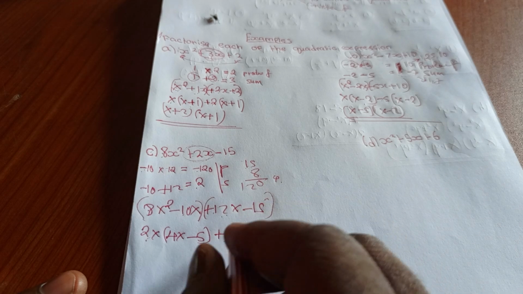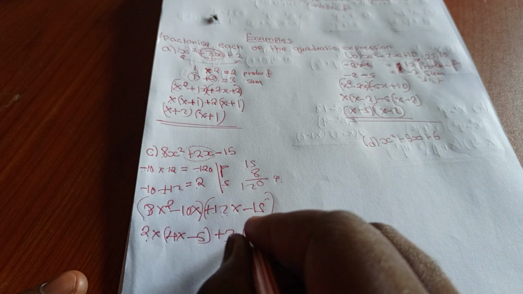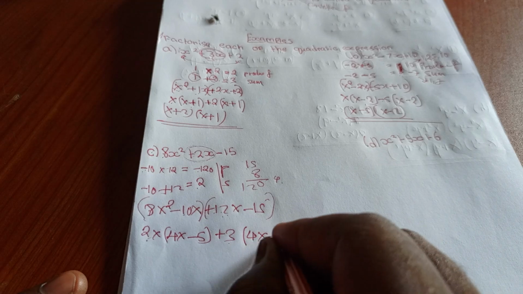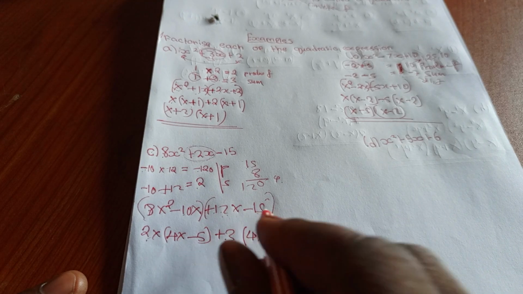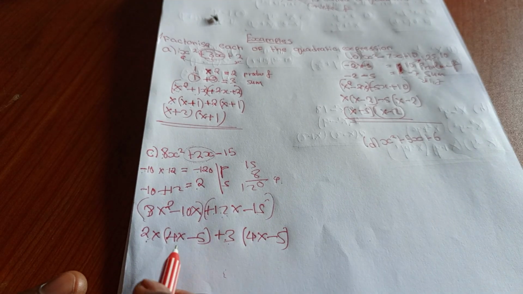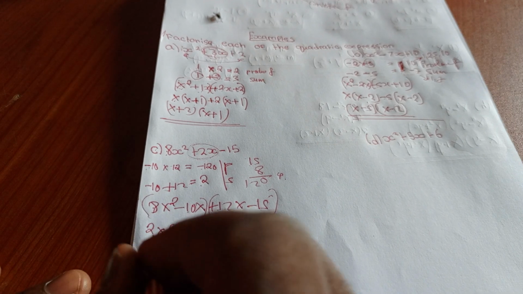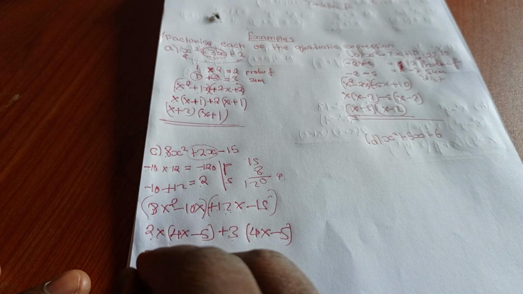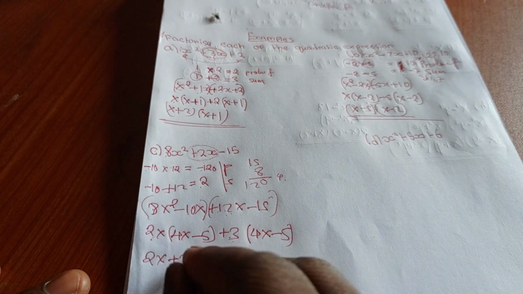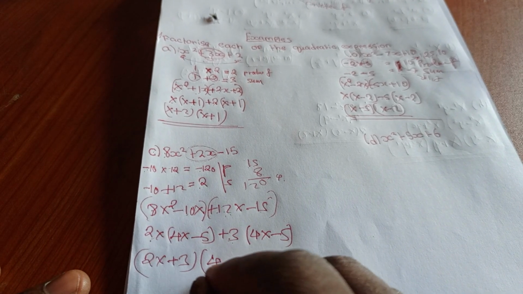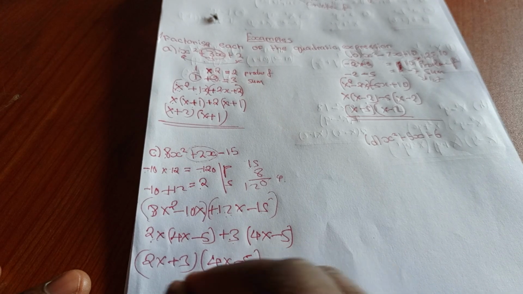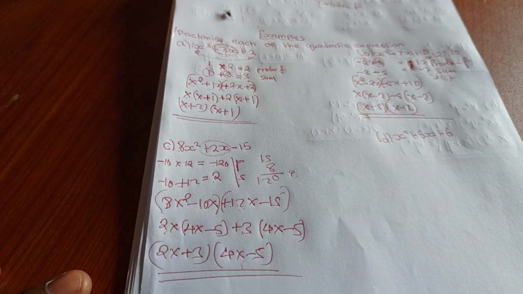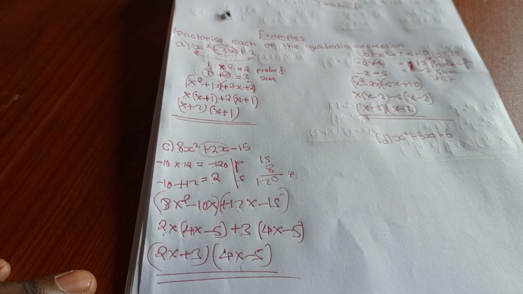Again, say 3 into 12, 4x, minus 3 into 15, 5. As you can see, these are the same, so we are very much correct. So now we get this part 2x plus 3 like this, and 4x minus 5 like this as the final answer. Clear?